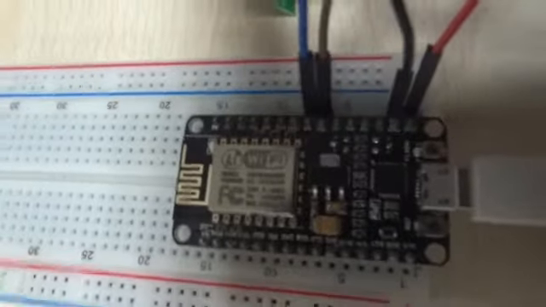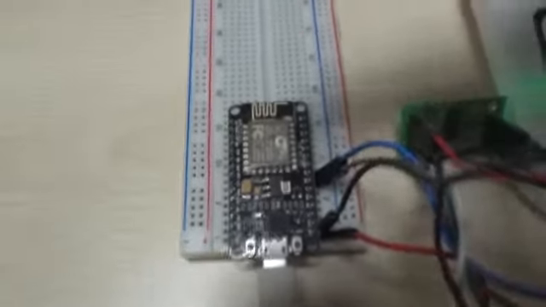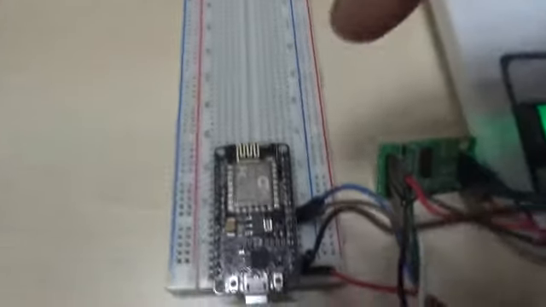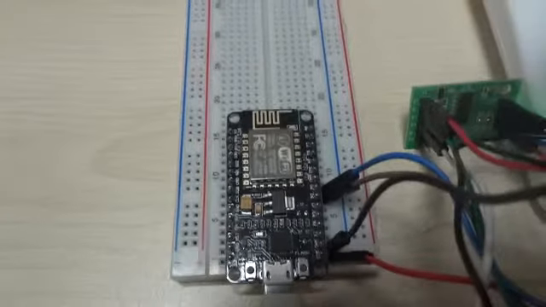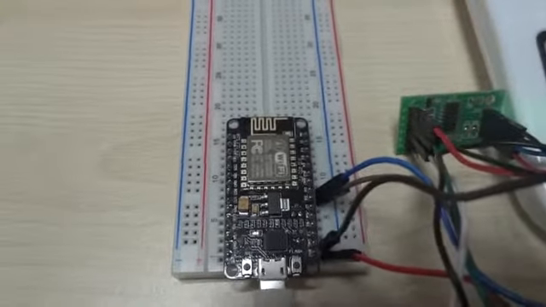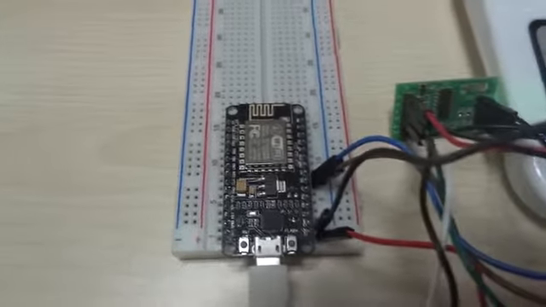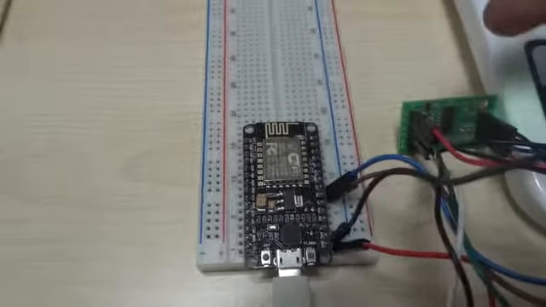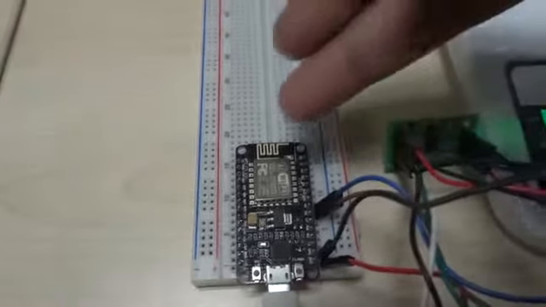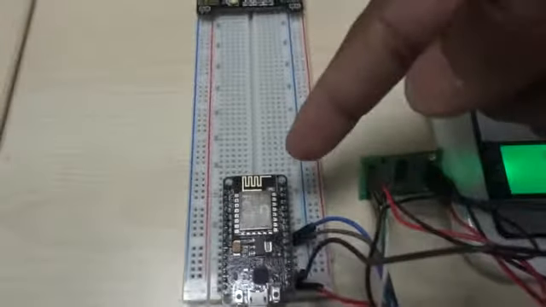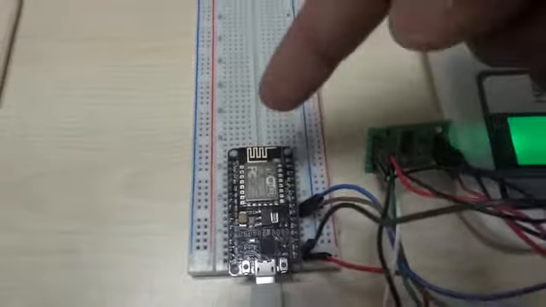This device is called NodeMCU, ESP8266 NodeMCU, which has Wi-Fi capability built in. It is a microcontroller which can be programmed using Wi-Fi and using input from sensors. The ADC feeds the output to this device, which reads the weight we put here and then posts it to the cloud it has been configured for.